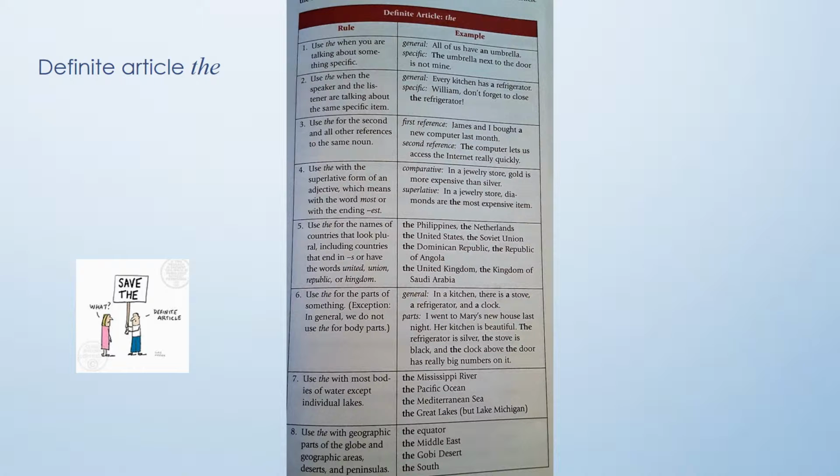Moving on to number 2, use the when the speaker and the listener are talking about the same specific item. Now this just builds on to number 1, in that you need to be very specific when using the. It won't be used, for example, in that first line, the general one, every kitchen has a refrigerator. That is not specific, it's very general. However, they give this specific example: William, don't forget to close the refrigerator. So they're talking about a particular refrigerator.